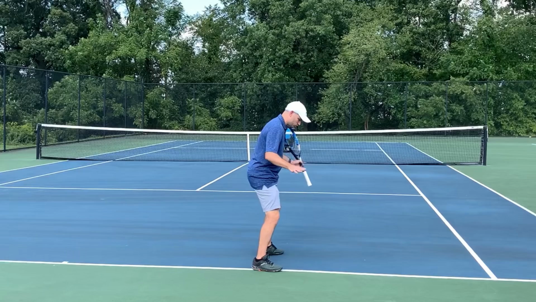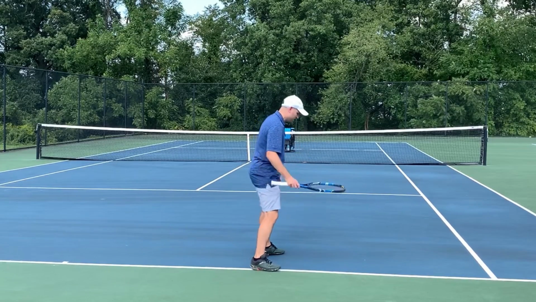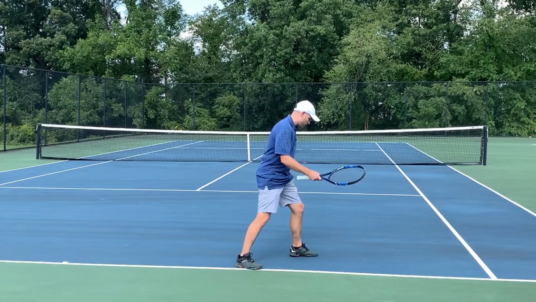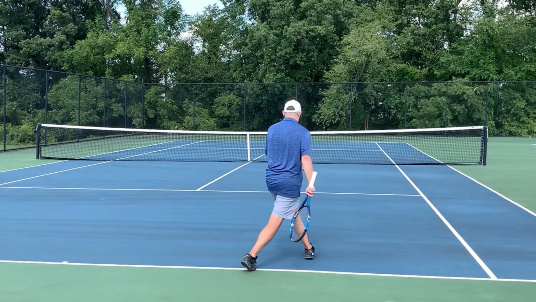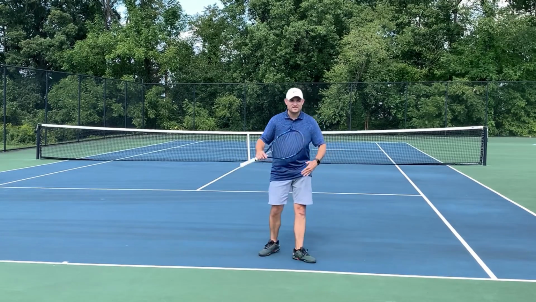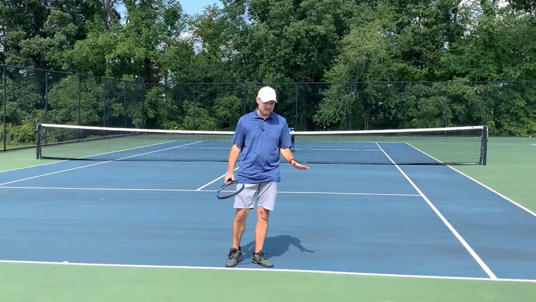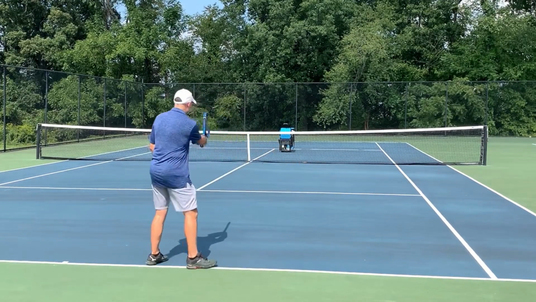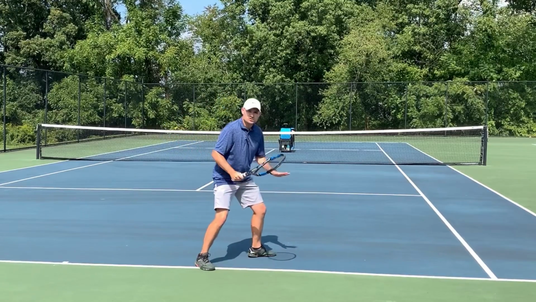So this is a neutral stance where my feet are in line basically with the ball machine. This is a closed stance where if I turn, you'll see my feet are switched. My left foot is on the right, my right foot is on the left, and this is an open stance. Now there are different types of stances from each one of those, but again, we're just going over the basics in this video. So when the ball comes low to you, that's typically going to be a closed stance.